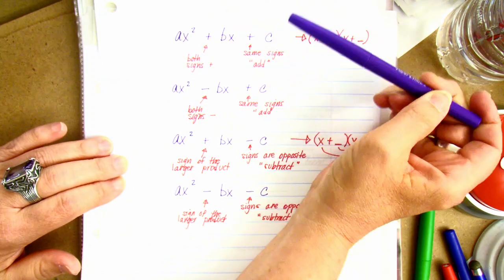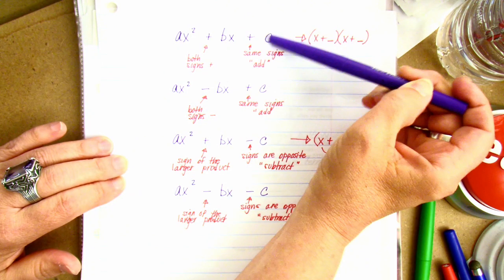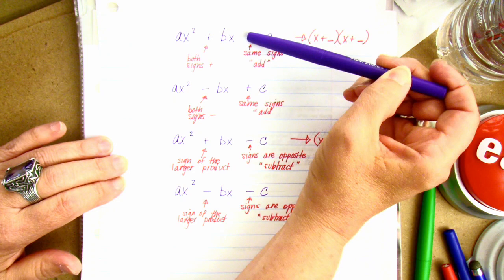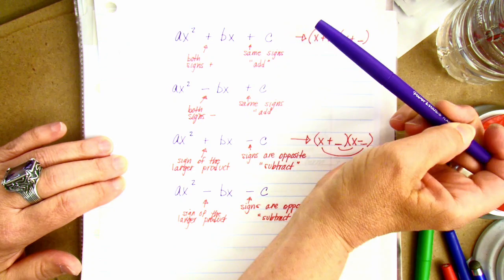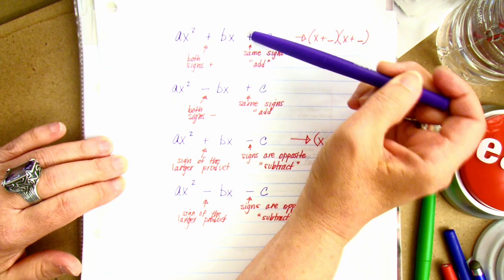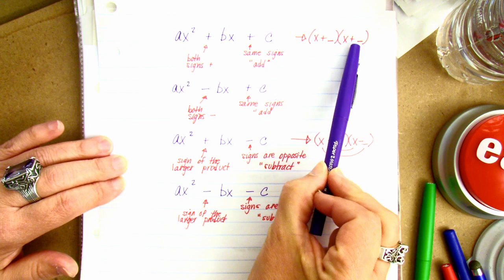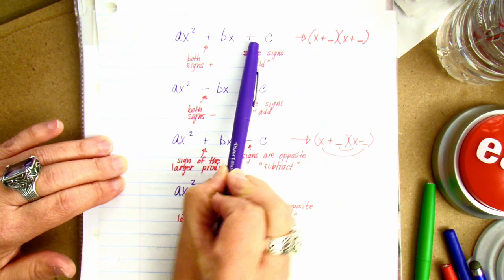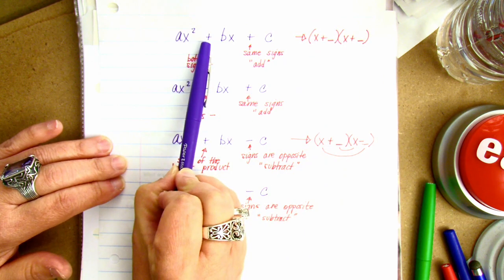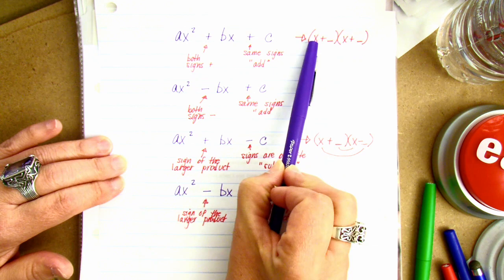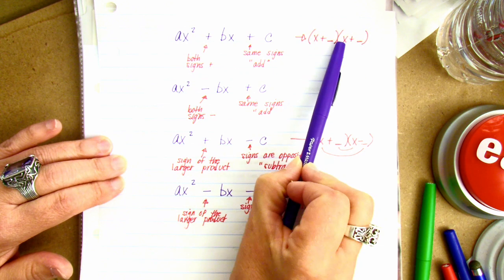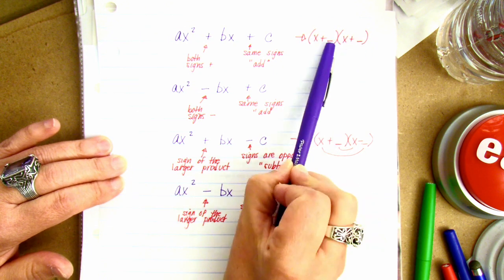So I'm going to need two values that multiply to C that when I add them, give me a B. And not only that, this plus means that the signs in my binomials right here are the same, and this tells me that they're both plus. So I know I'm going to get x plus something times x plus something. This something times something is kind of equal to C.